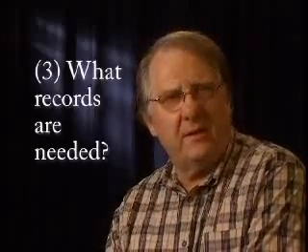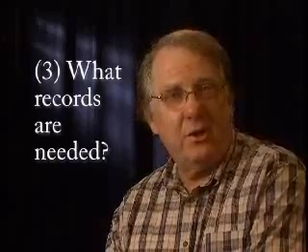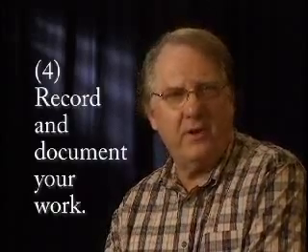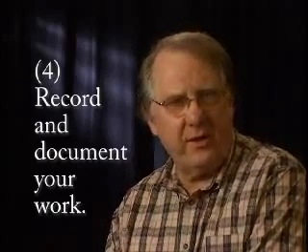Step 3. Determine the kind of record you need and the authority that created it. The Minnesota Historical Society has many types of documents and publications that can help, and they offer classes every month. Step 4. Record your results and document your research. Write down everything that you would need to find the fact again.